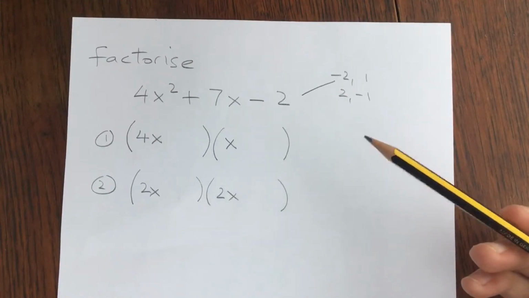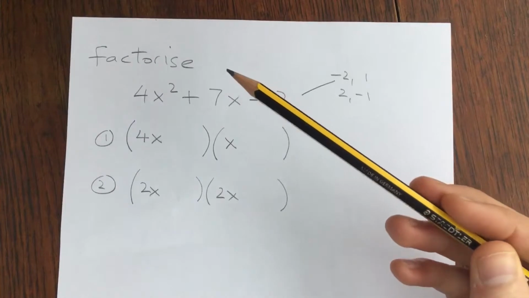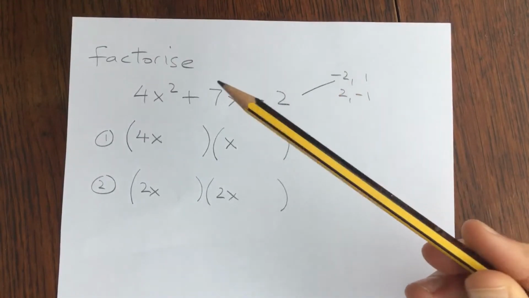Now one of the things I've spotted with this question is that we're trying to get to 7x. Considering we've only got -2 and 1 to play with, that's quite high.